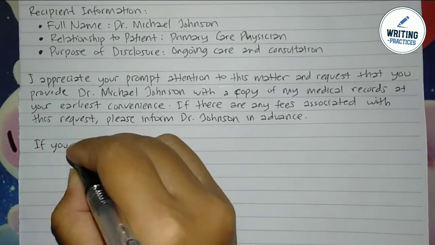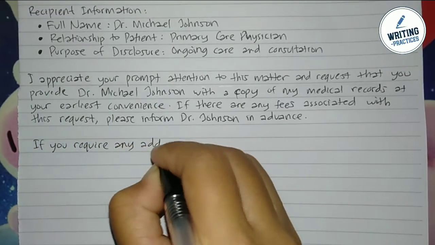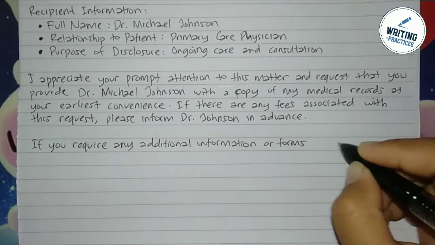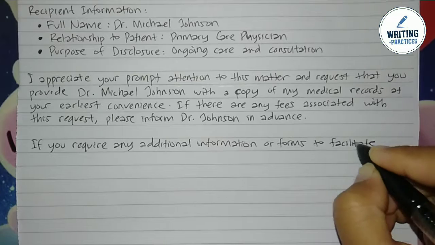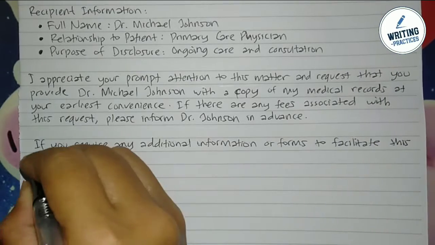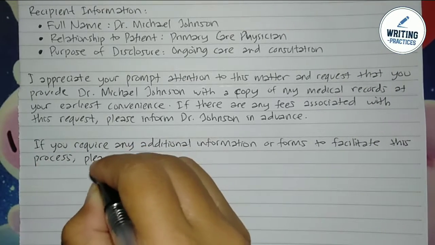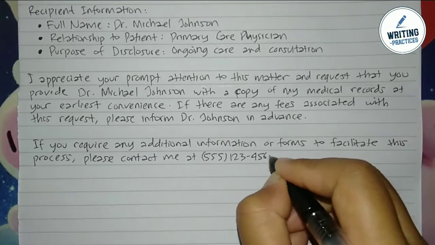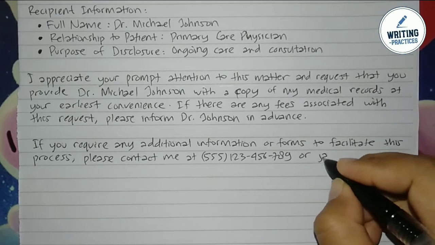In the seventh paragraph, write your contact information. It is necessary that you provide your contact information. You can write something like, if you require any additional information or forms to facilitate this process, please contact me at 555-789-0123 or jane.smith@email.com.